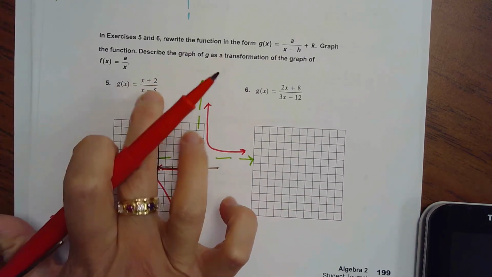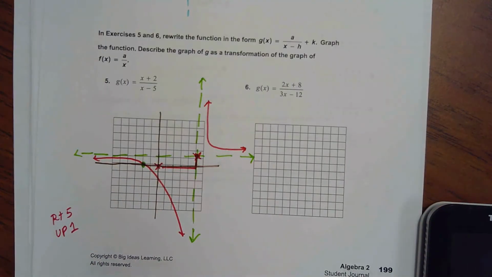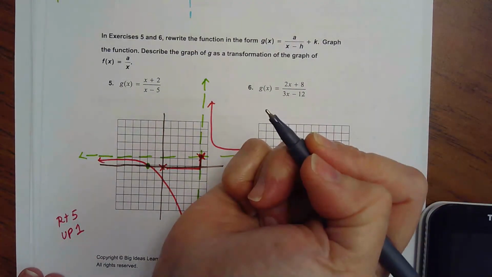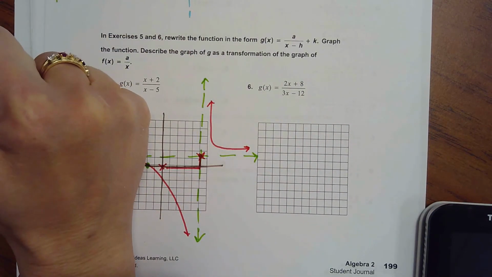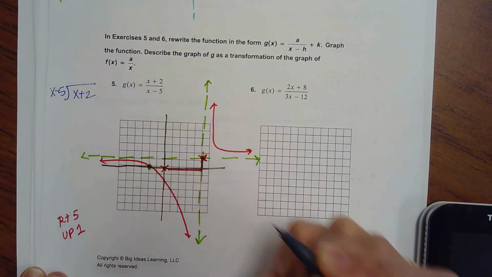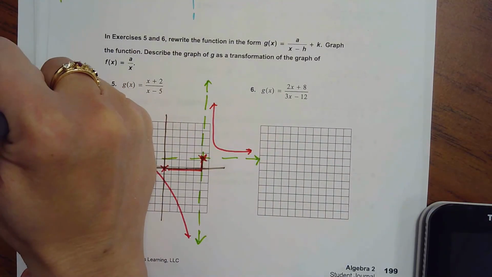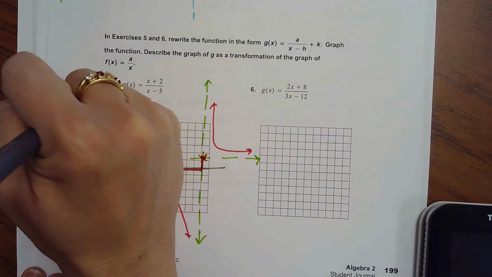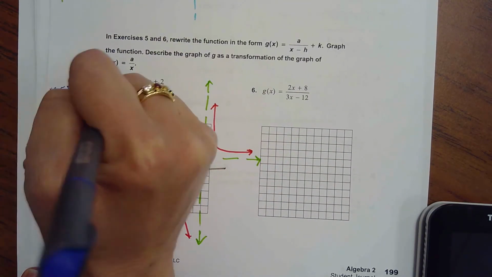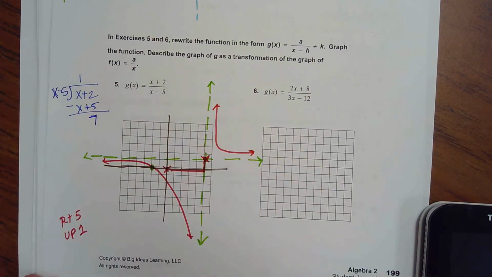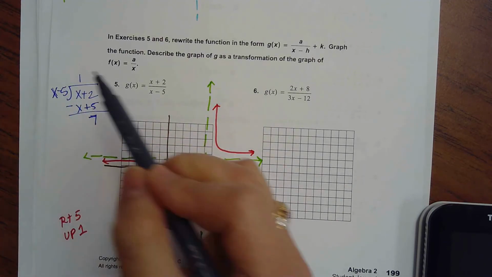I will show you how to write this in this format just in case you want to know. Okay, so let's go over one example of how to do that. How you do this is you use polynomial division. So I'm going to divide x plus 2 by x minus 5. x times what goes into x? I get 1. So I get x minus 5. Let's change our signs, and I get 7.